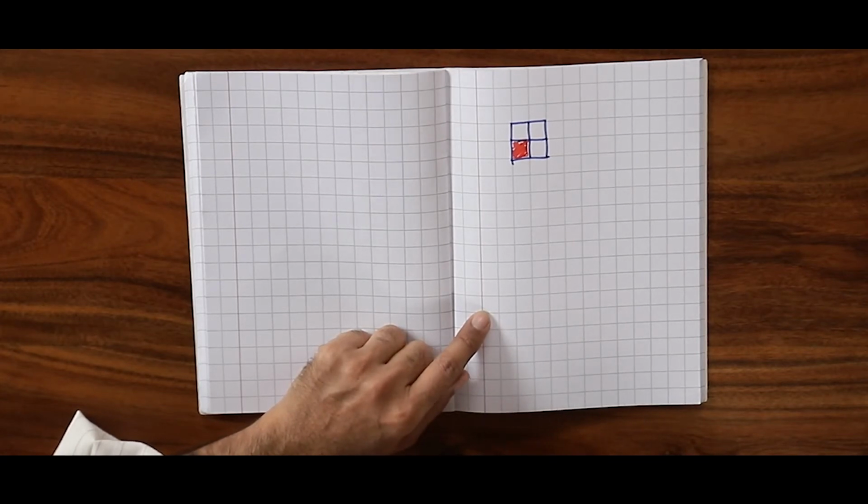The language becomes very important here. Out of four squares, one has been colored red. There is an important point to be remembered. You should not say, I have colored one square. You should mention that out of four squares, I have colored one square.